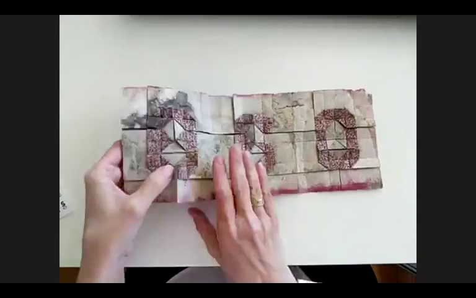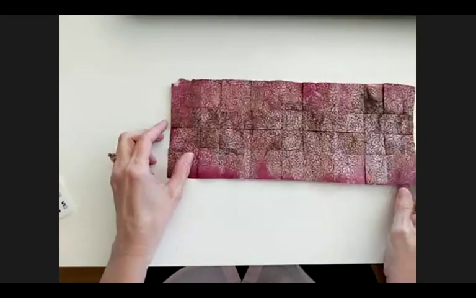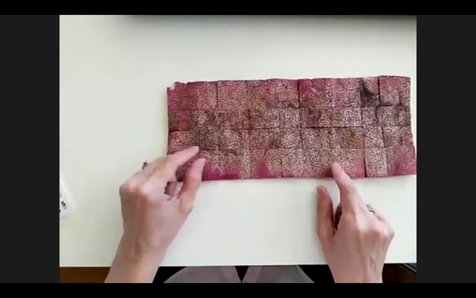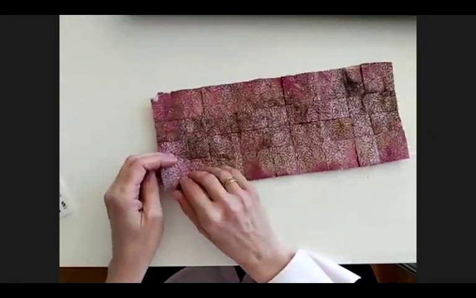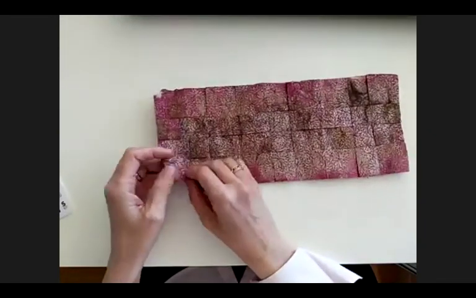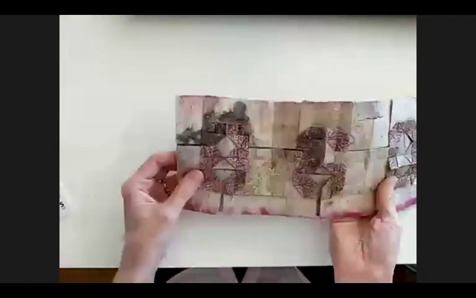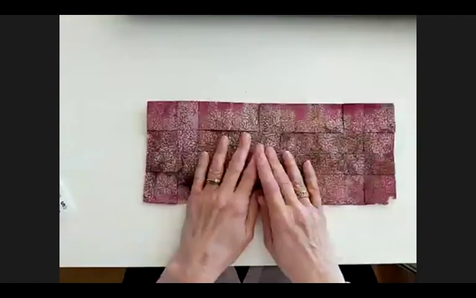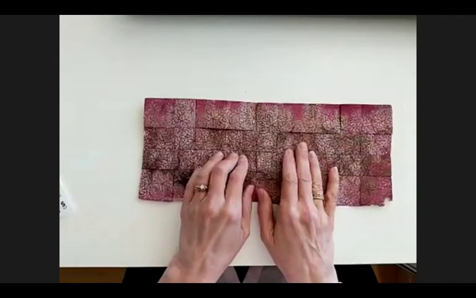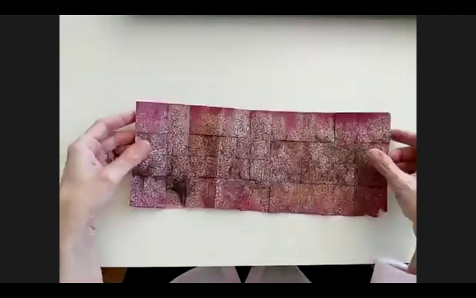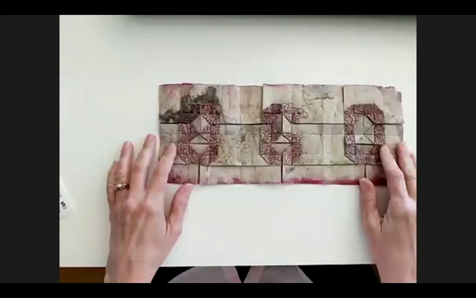Great. Someone was curious about that paper. This paper? Yeah. I don't know, I bought it at Paper Source. I think it's a handmade paper, probably a Lokta or something. And I eco-dyed it, so it's sort of changed from what it originally looked like. That's where these dark stains are coming from. I did some eco printing on it.